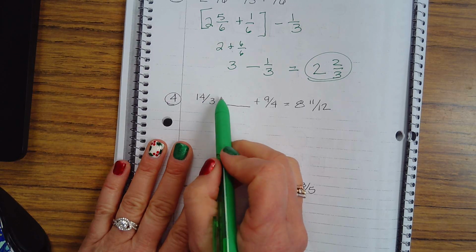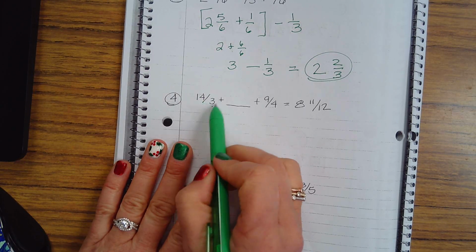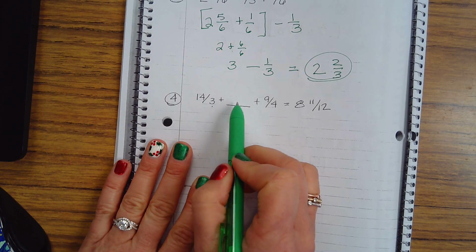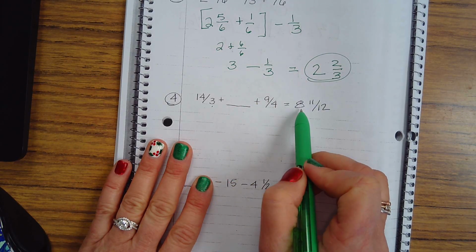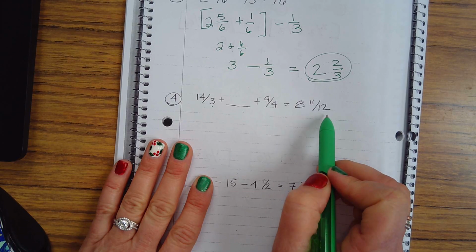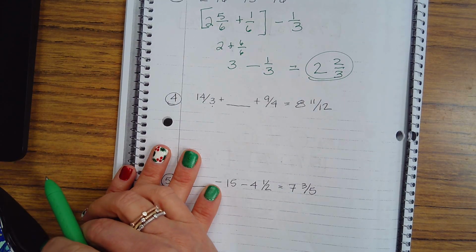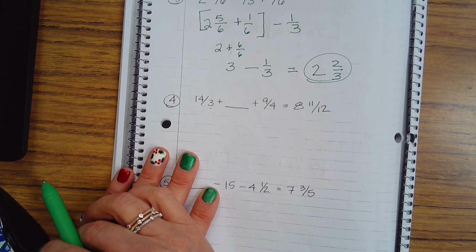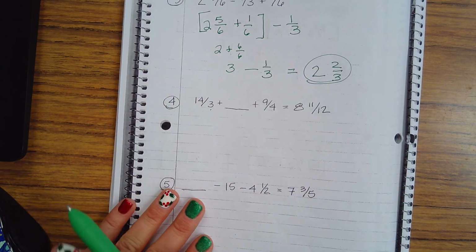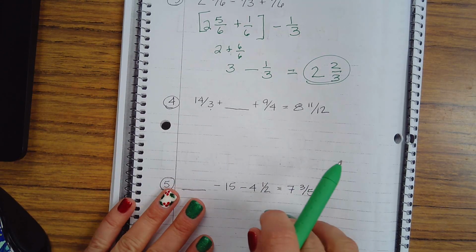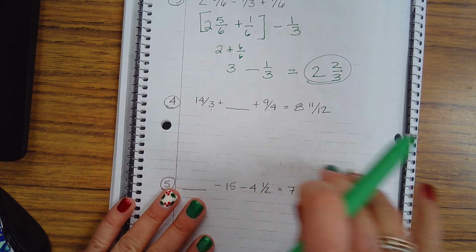So now number 4. I have 14/3, which is an improper fraction, plus a number, plus 9/4 is going to end up giving me 8 11/12. So what's going to be my strategy to solve this? I want you to think back to what we were learning about area. Remember length times width? Length times width equaled area.